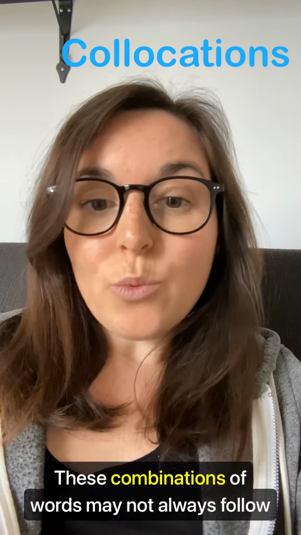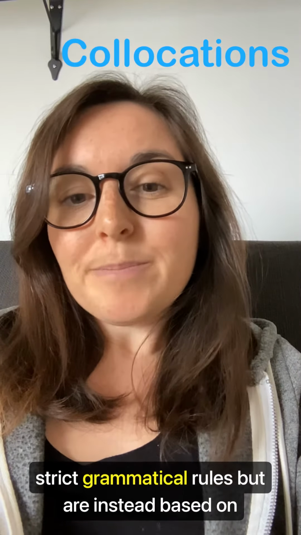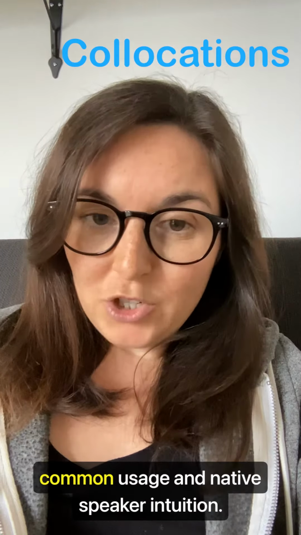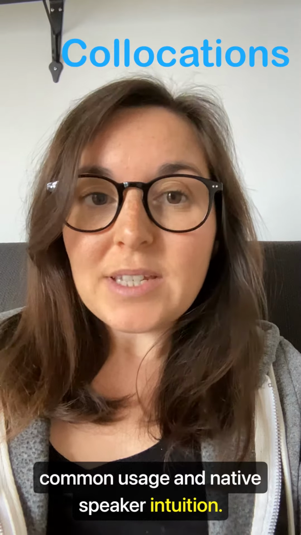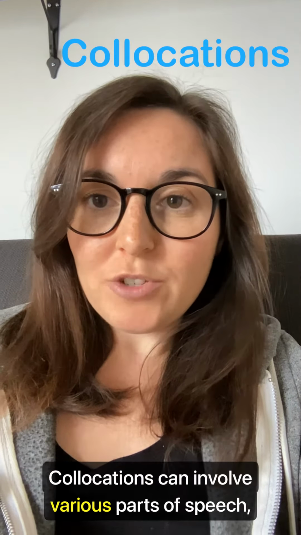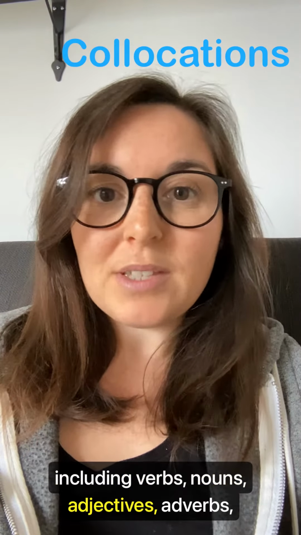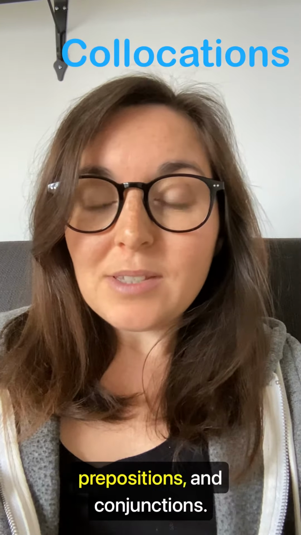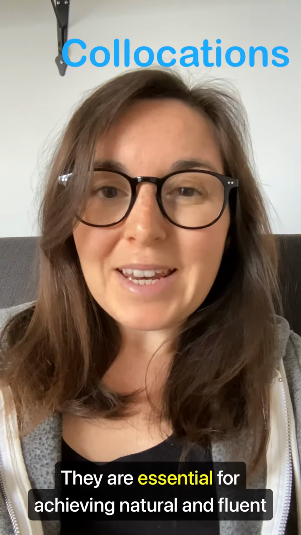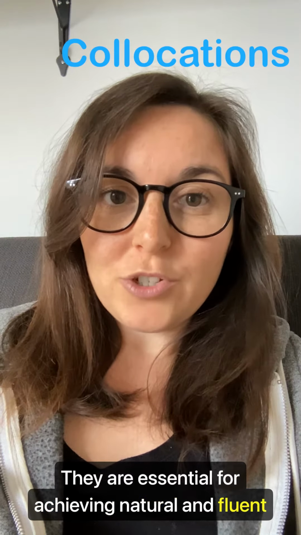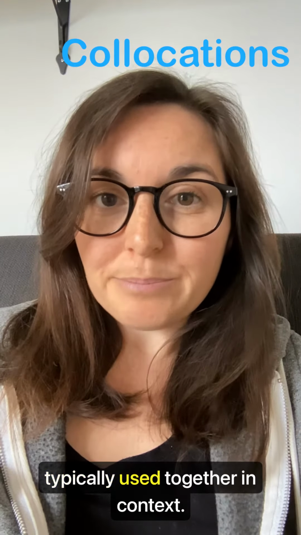These combinations of words may not always follow strict grammatical rules, but are instead based on common usage and native speaker intuition. Collocations can involve various parts of speech, including verbs, nouns, adjectives, adverbs, prepositions, and conjunctions. They are essential for achieving natural and fluent language use because they reflect how words are typically used in context.